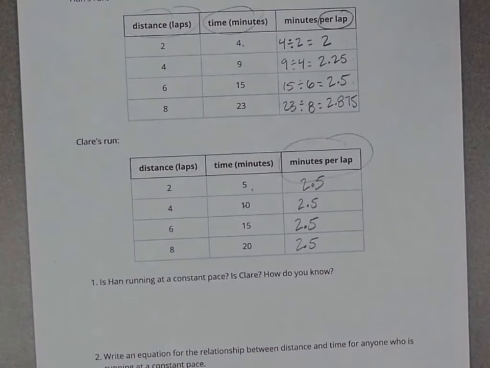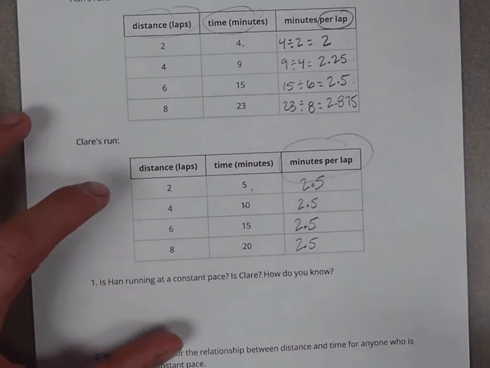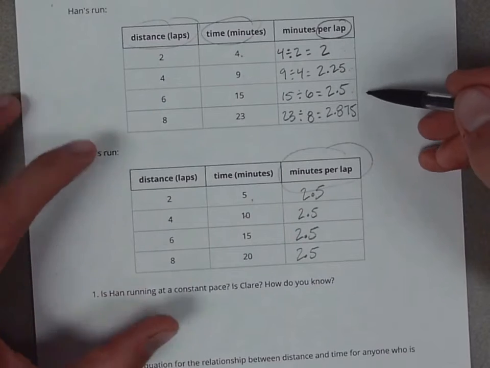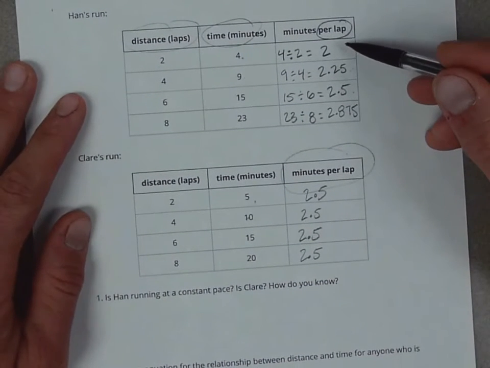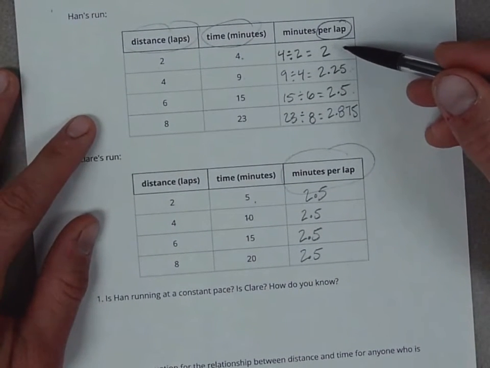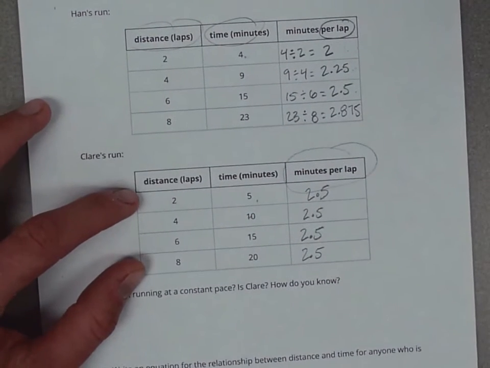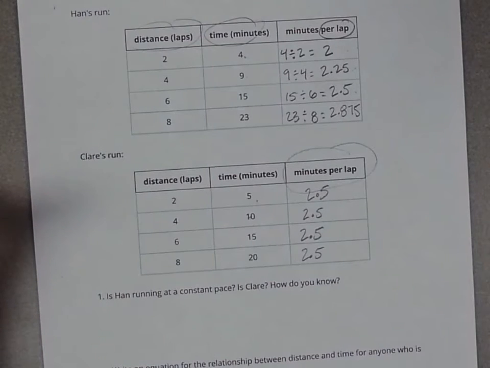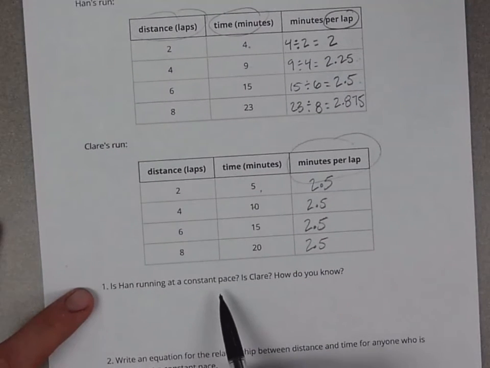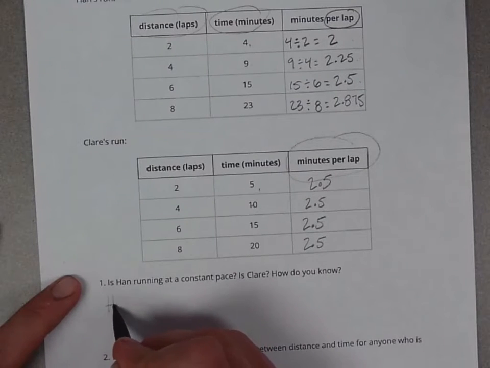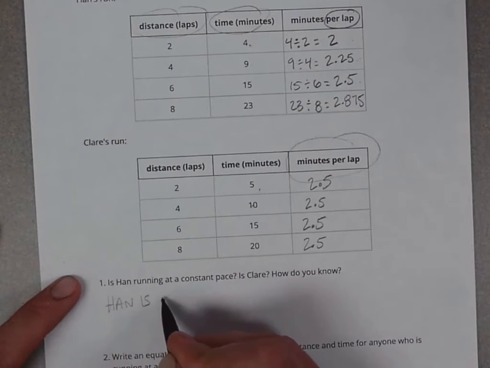So overall, we can see that Han, is he either speeding up or slowing down? Slowing down. He's slowing down, right? How long it takes him to run 1 lap is getting slower and slower and slower every time. While Claire, is she speeding up, slowing down, or staying the same? She's staying the same. Okay, so is Han running at a constant pace? We would say no.